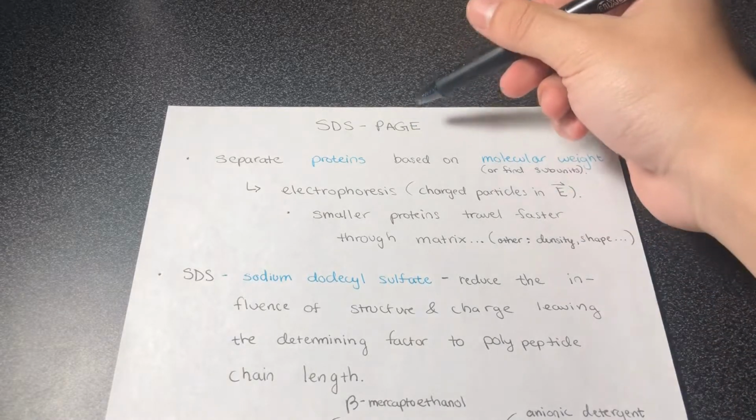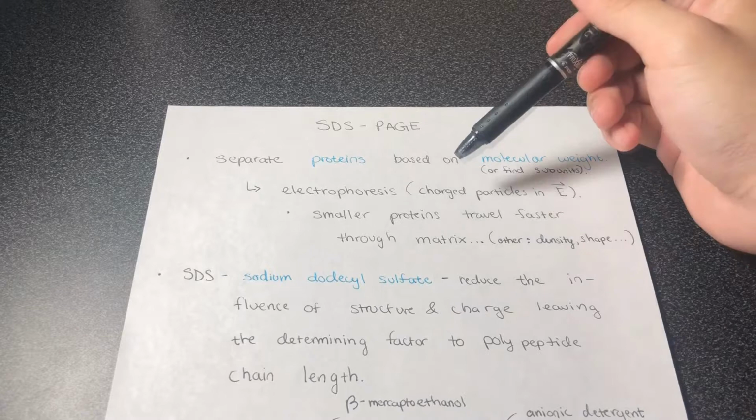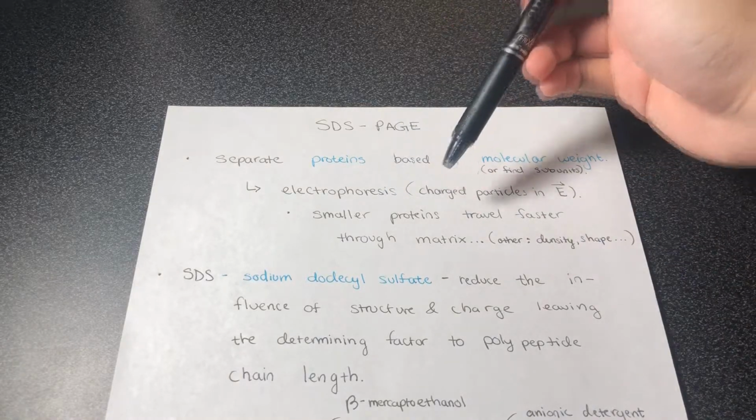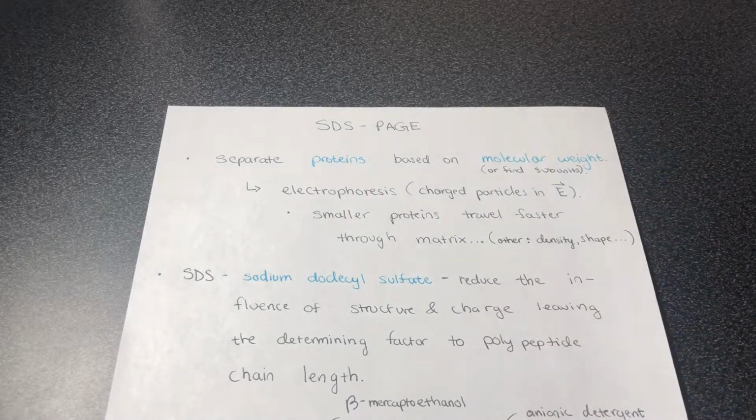PAGE, polyacrylamide gel electrophoresis. So you have some type of gel, and on that gel, you have charged particles, or proteins we're talking about, in an electric field. And that electric field is going to draw the proteins from the negative to the positive end. Smaller proteins in this gel will travel faster through the matrix. That's the gel, right? And you have other factors such as density and shape.